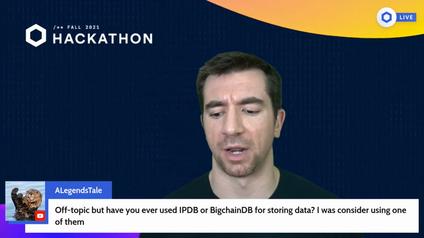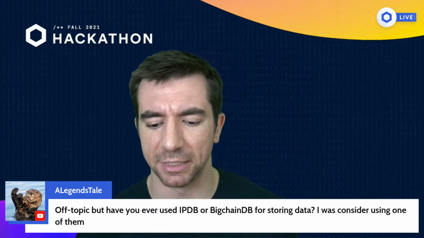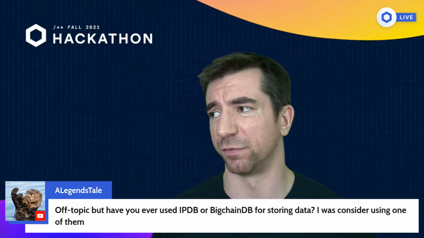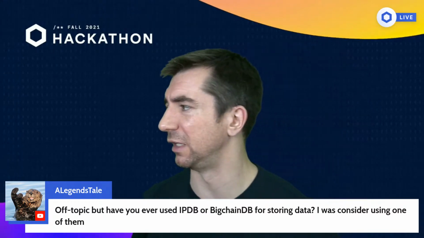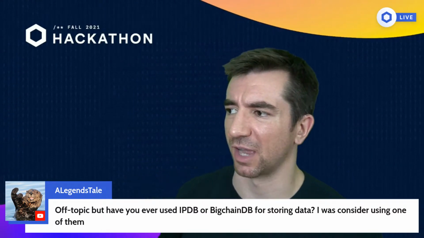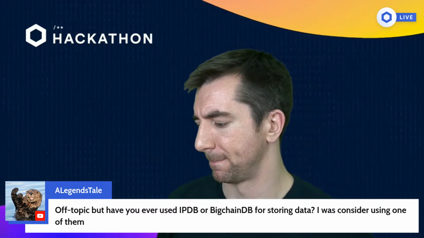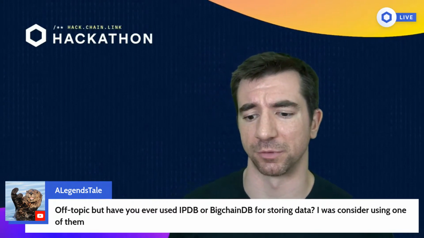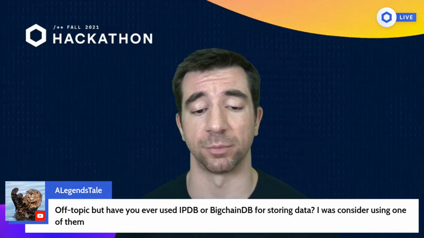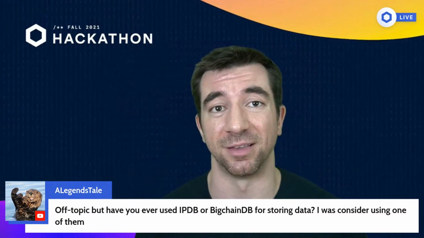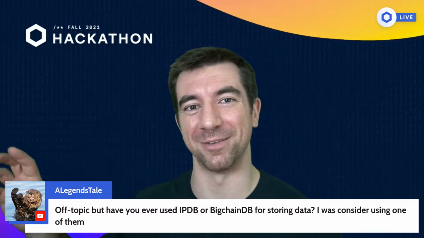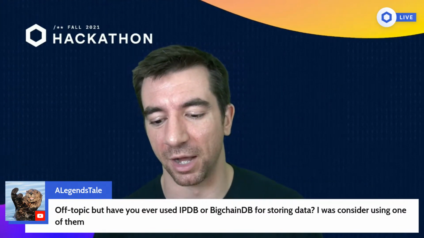Off topic, but have you ever used IPDB or BigchainDB for storing data? I was considering using one of them. I haven't. I've worked with Filecoin, which is great, Arweave, obviously IPFS, Skynet, 0xChain. There's a lot of great decentralized storage options. I've obviously used a number of centralized storage options as well. But yeah, a decentralized database with Chainlink is crazy powerful because you can store your stuff in your database and pull it into your smart contracts with Chainlink and do really cool stuff. But I have not.